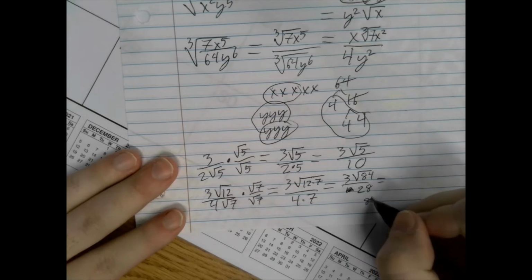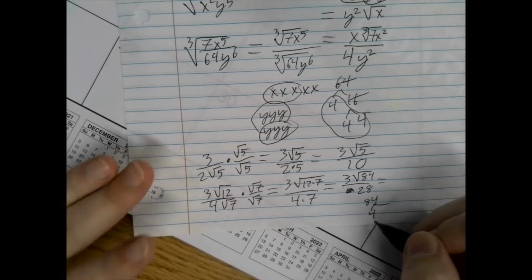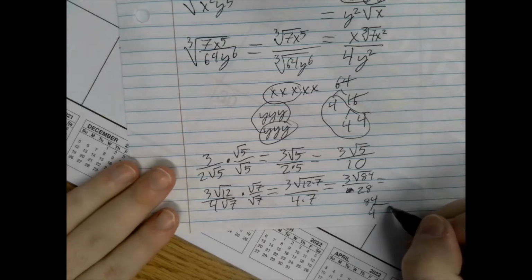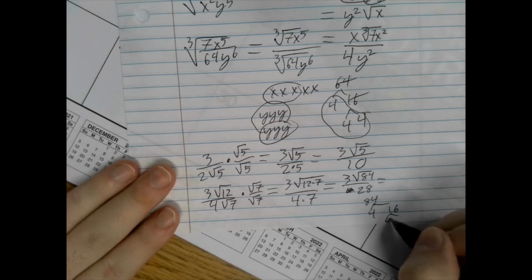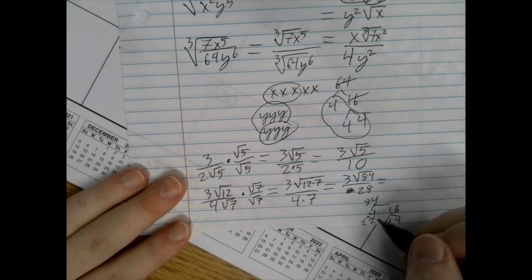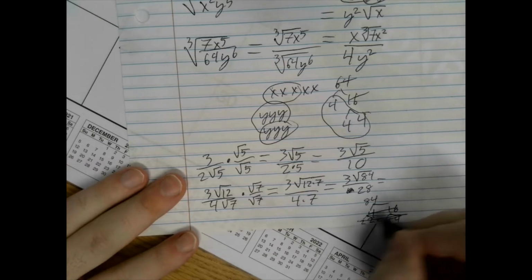84 can be broken down into 4 times 10, 15, 16. 16 can be broken down into 4 and 4. Luckily, 2 can be broken down into 2 and... That's not right.